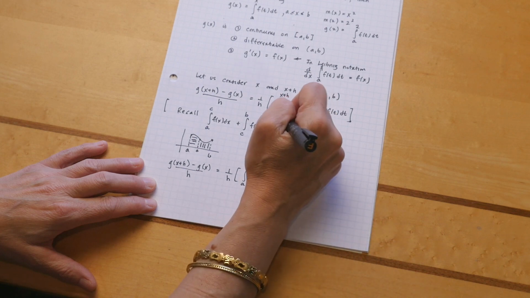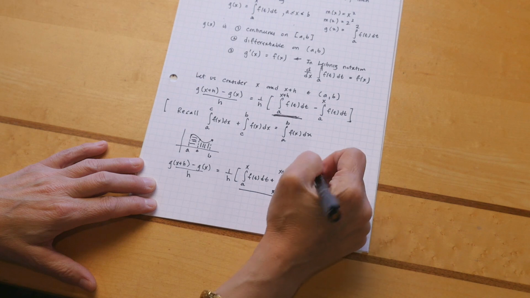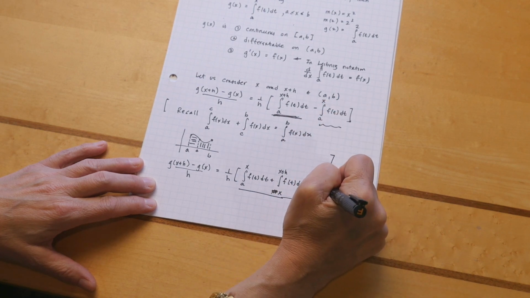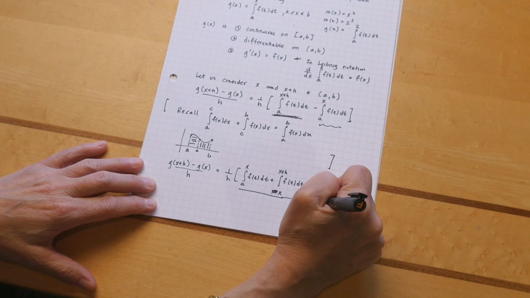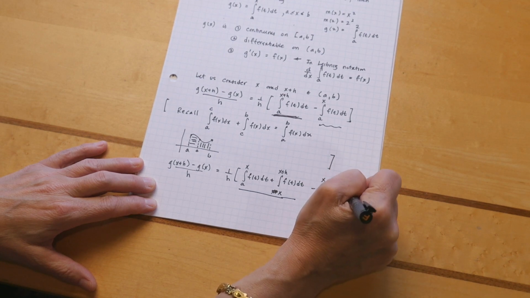That's this integral divided into two right here, and then I'm going to just recopy this one down. So that becomes minus the integral from a to x of f of t dt.